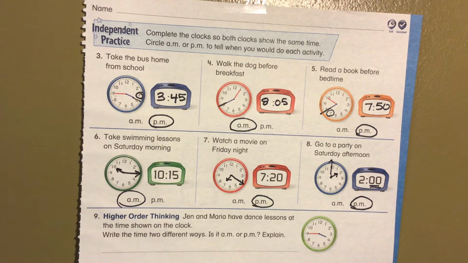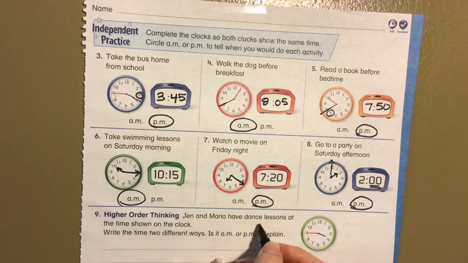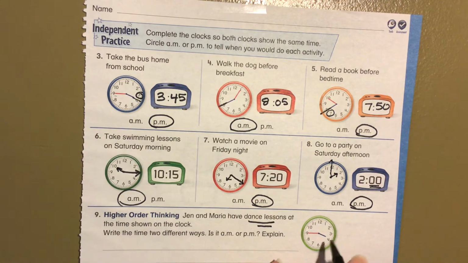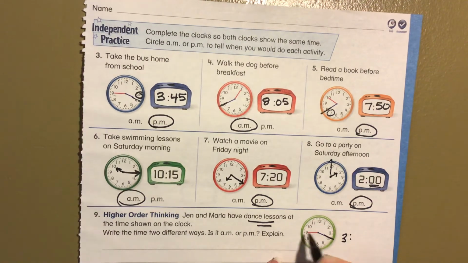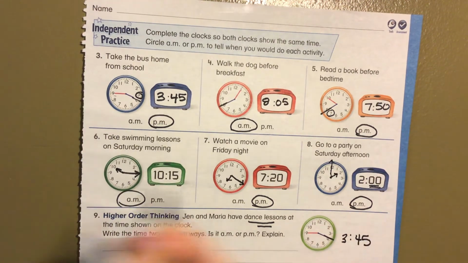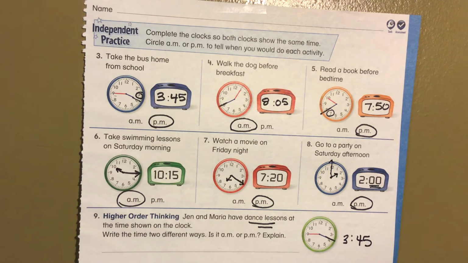Okay, higher order thinking. Jen and Maria have dance lessons at the time shown on the clock. Write the time 2 different ways. Is it AM or PM? So they have dance lessons. Well, let's figure out what time it is, first of all. It's between the 3 and the 4. So we're going to do 3:45 is the time. She would not have dance lessons at 3:45 in the morning. That's well before we even wake up.